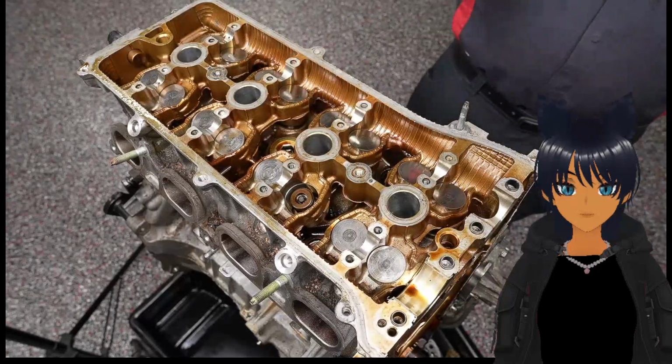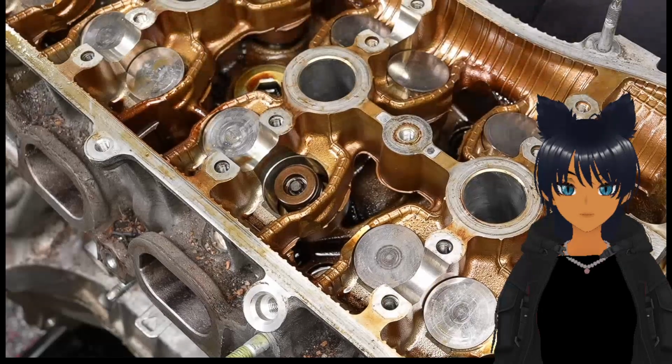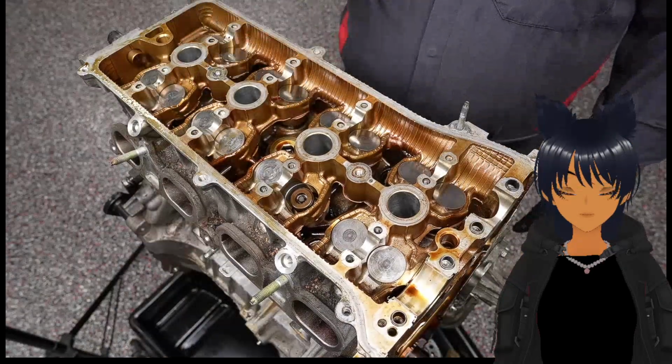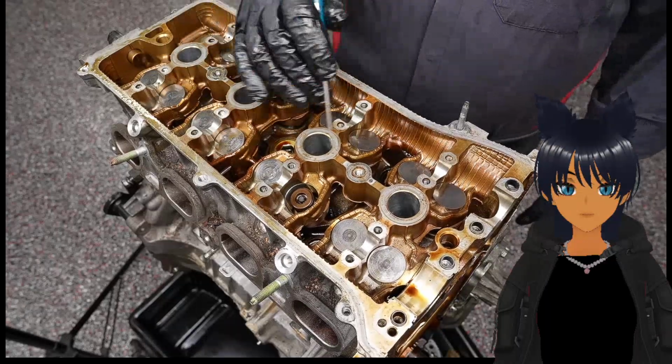That is the most basic operation. But wait a second, what is this little fancy looking thing here? Let us take the cylinder head out of this engine, take a valve out, and just take a look at it and see how that looks.